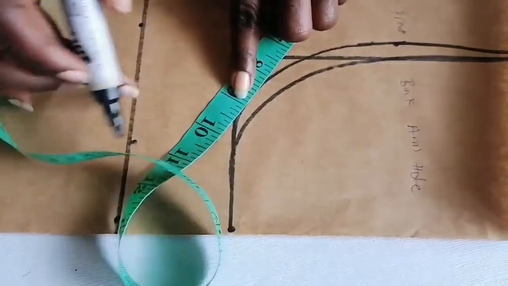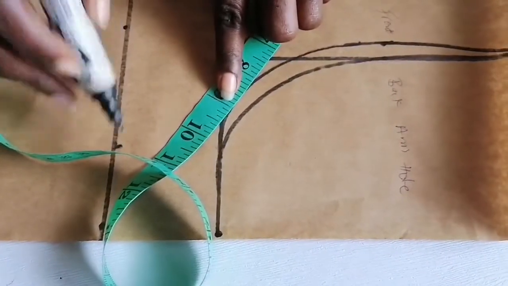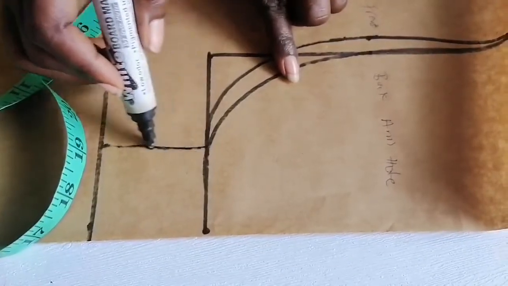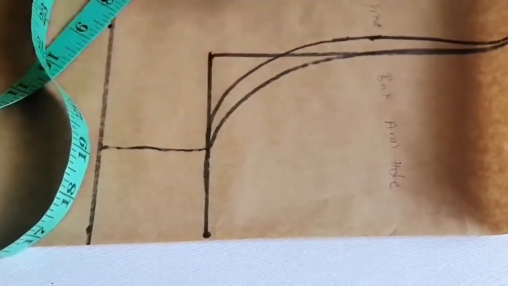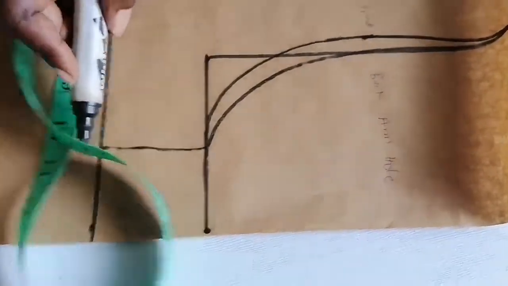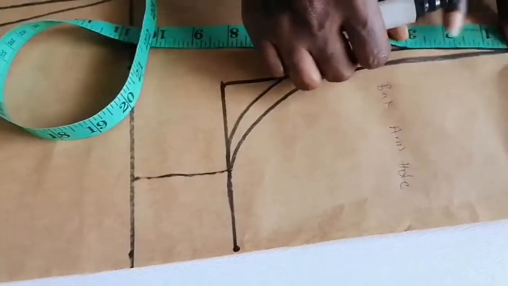Or we can decide to trace it from the bust line to wherever its point. This is the bust line. This is our 10.5, and so we just take it from there straight to it, which means this is it.